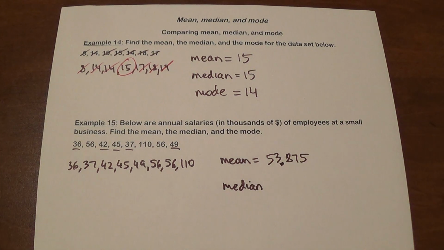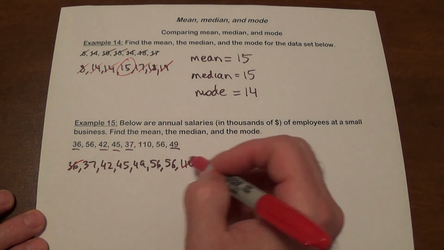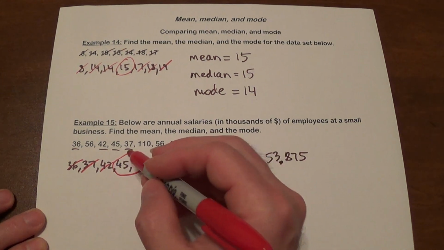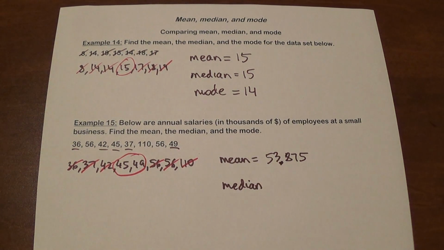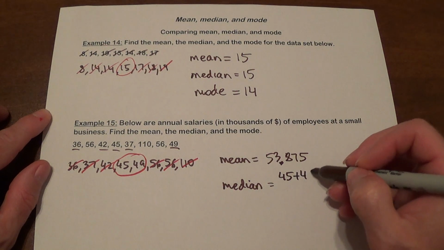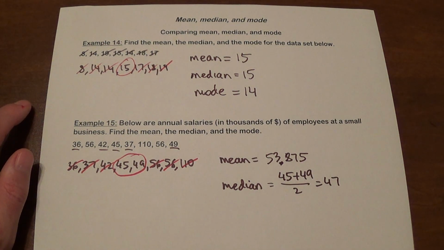We are going to figure out the two middle elements, because we have 8 elements here, which means it's an even number. Okay, so 45 and 49. So then to find the median, you're going to have to add them together and divide by 2, which is going to give us 47,000.